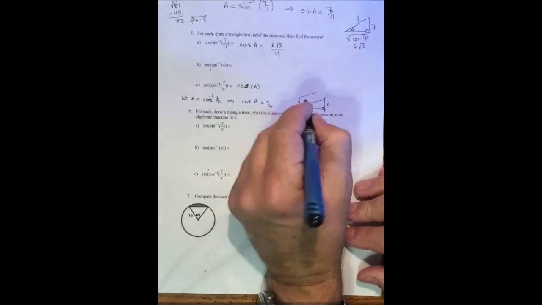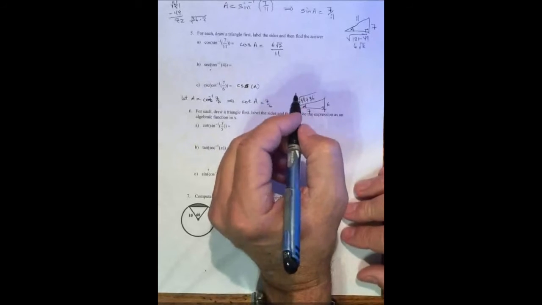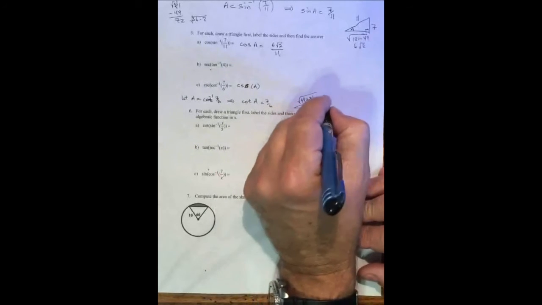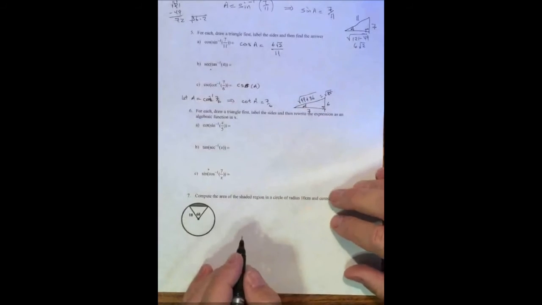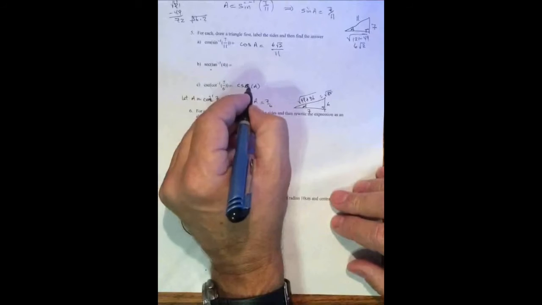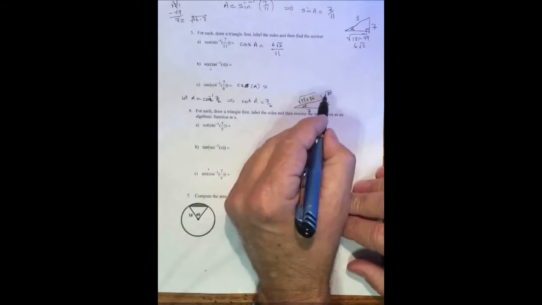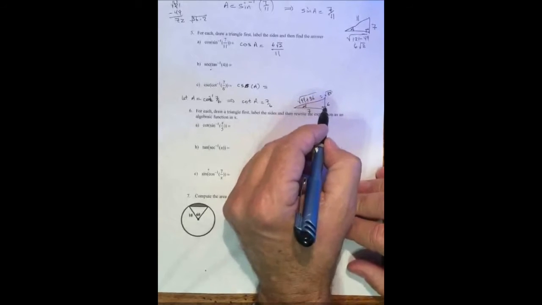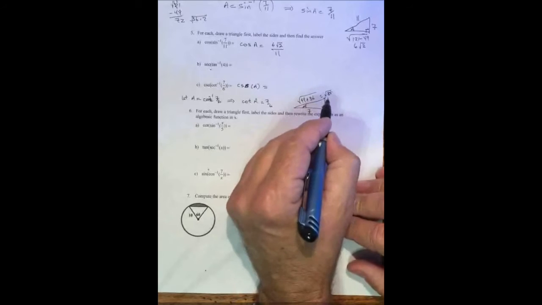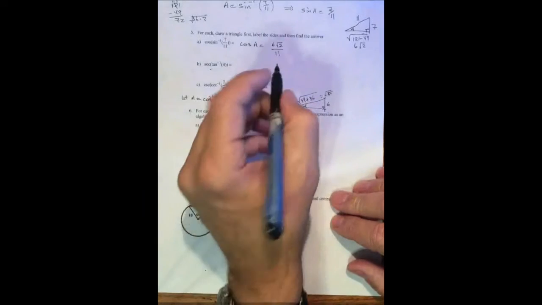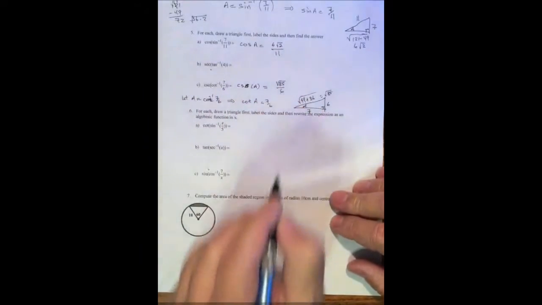So this is going to be the square root of 49 plus 36, and that's 85. So this is the square root of 85, and I don't believe there's a perfect square in there. So we want to find the cosecant of A. Well, the sine of A would be 6 over the square root. The sine is opposite over hypotenuse, so the cosecant's the reciprocal, so this is the square root of 85 over 6.